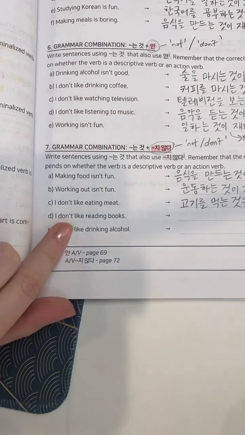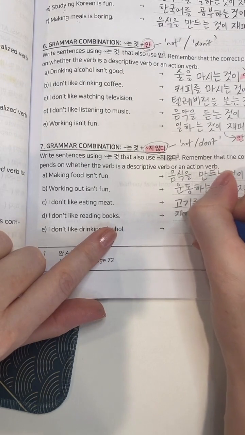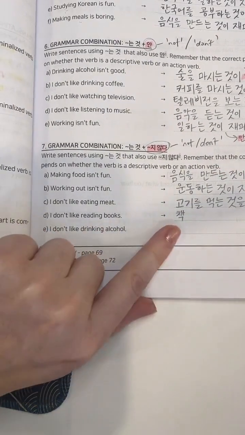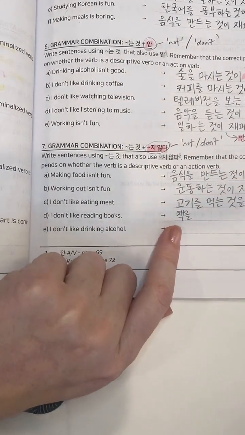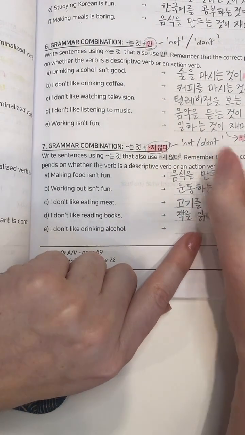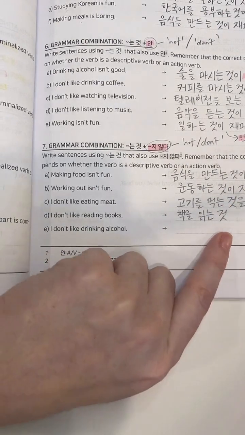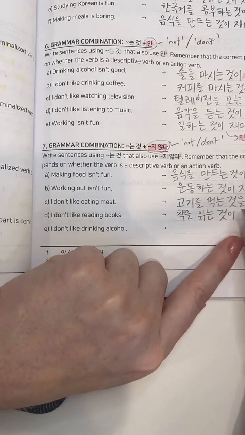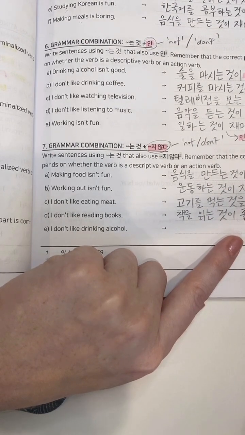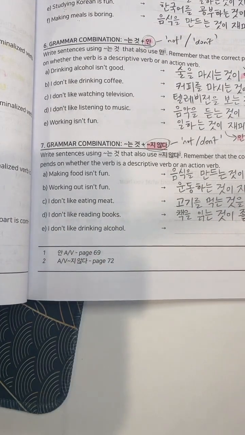D. I don't like reading books. Okay, so we have the word for books, which is 책. The verb to read is 읽다, and it becomes 읽는 것. And let's do an E just because. 좋지 않아요. You could also say 읽는 것을 좋아하지 않아요. Both are okay.